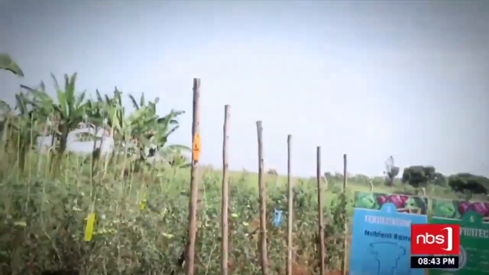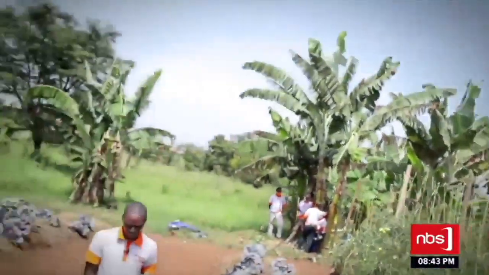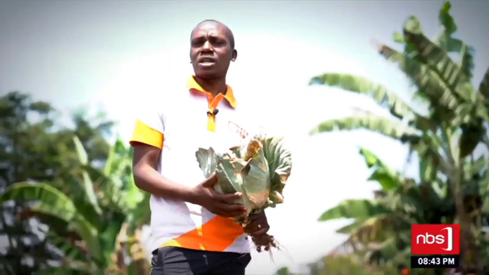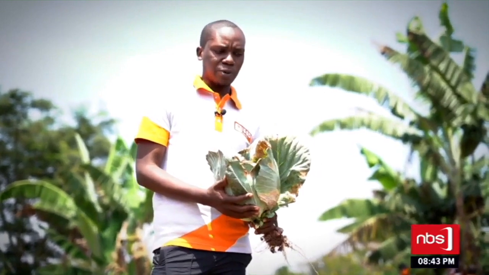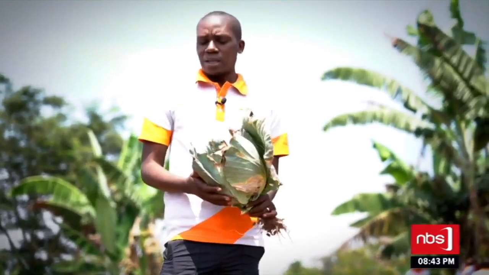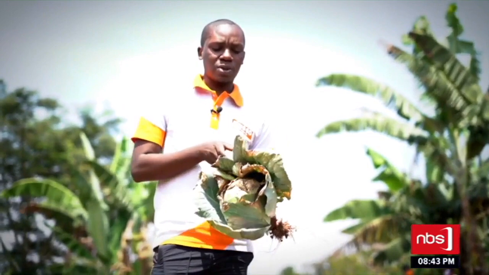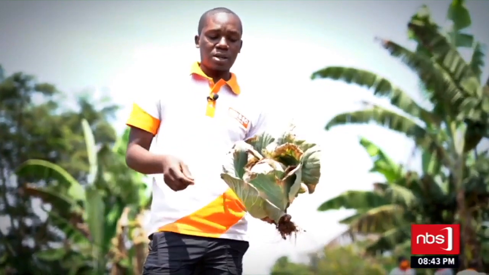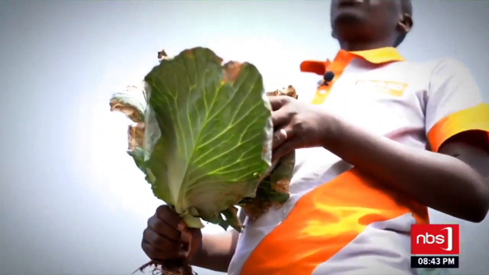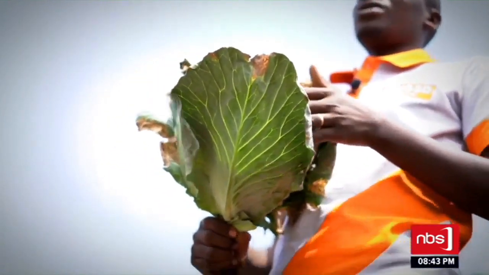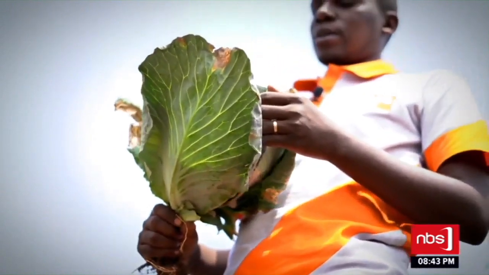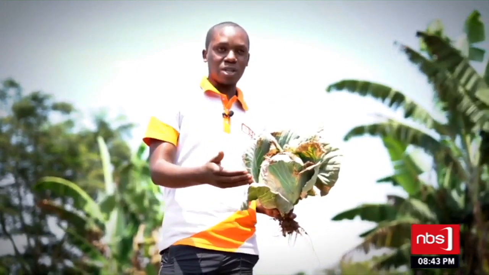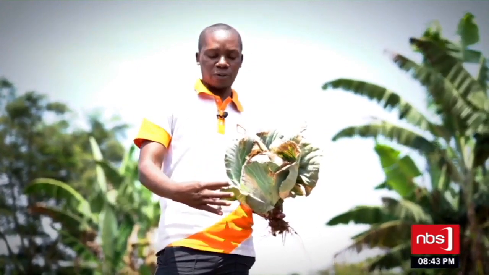So I'm holding a cabbage, and we said some of the diseases of cabbage, we have bacterial diseases, which include a disease known as Xanthomonas. Some people know it as black rot. The Xanthomonas, how do you tell that you have Xanthomonas in your garden? Most of the cabbages in the farmers' gardens look like this. What it does, you have this brown patch. It's as if the leaf is dry, but it starts from the margin of the leaf, and as the disease progresses inside the leaf, it progresses in form of a V.